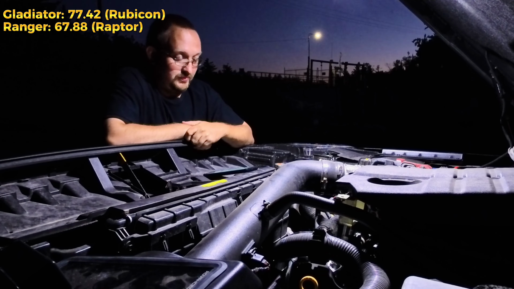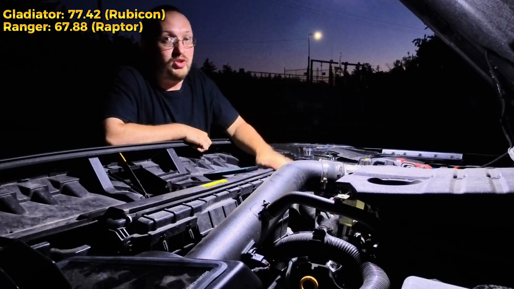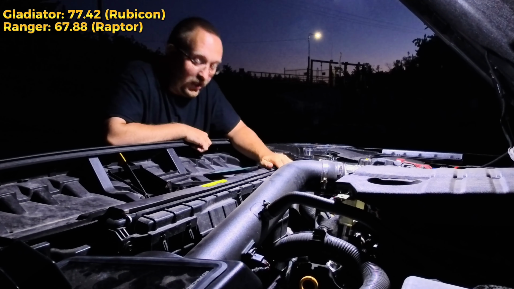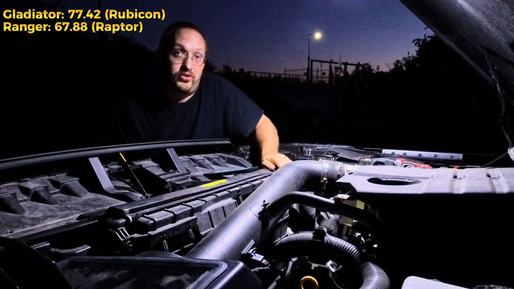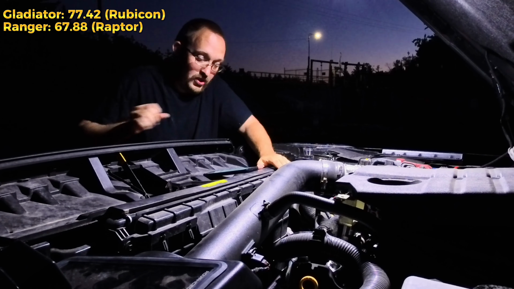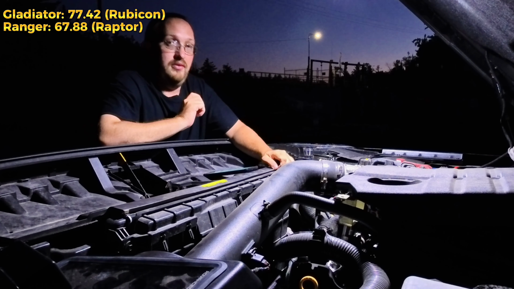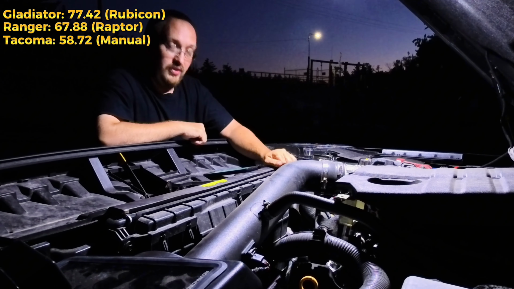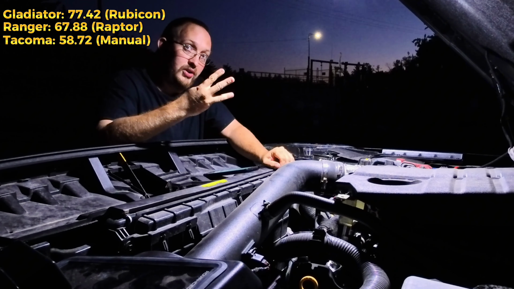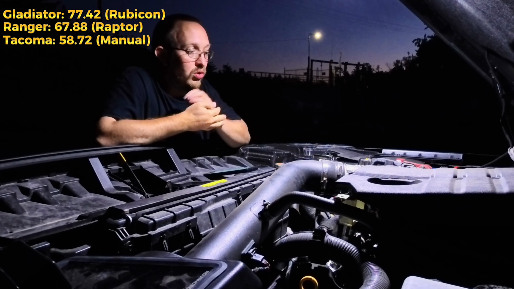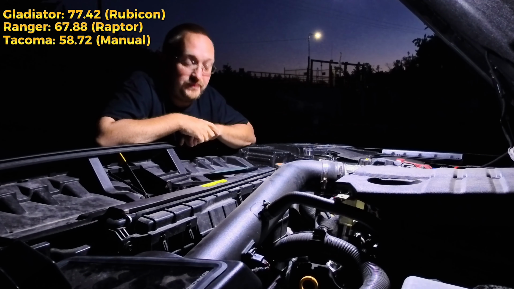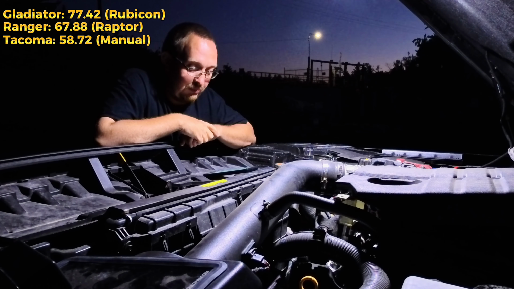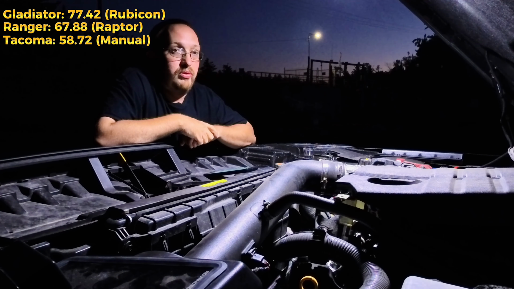So, you have to get the most expensive Gladiator or the most expensive Ranger to get the class-topping crawl ratios. Or get a manual Tacoma to beat the Frontier. So that's it. The three trucks that have a better crawl ratio than the Frontier are the Gladiator Rubicon, the Ranger Raptor, or a manual Tacoma.